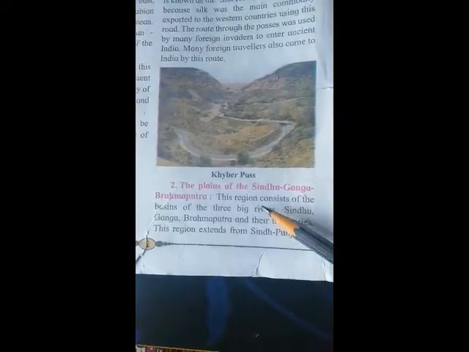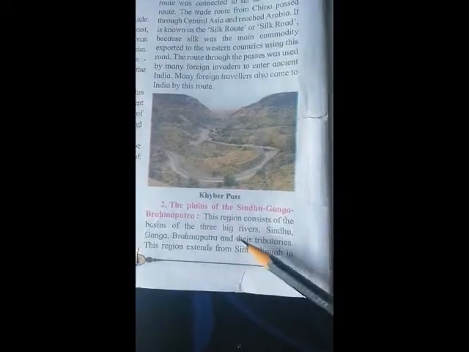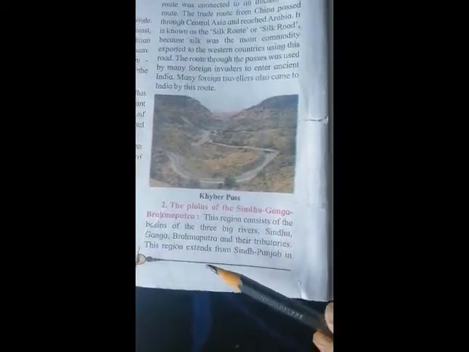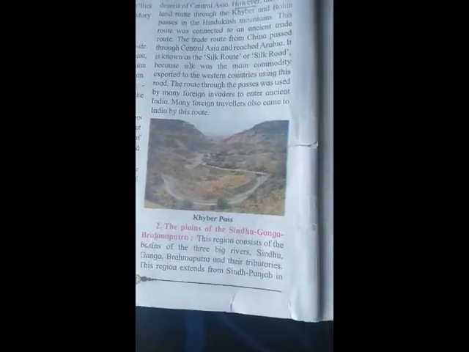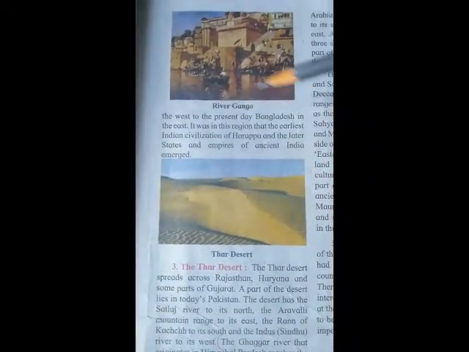The plains of the Sindhu, Ganga, Brahmaputra. This region consists of the basins of the three big rivers Sindhu, Ganga, Brahmaputra and their tributaries. This region extends from Sindh, Punjab in the west to the present day Bangladesh in the east.